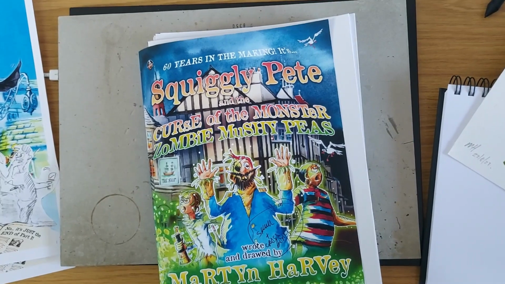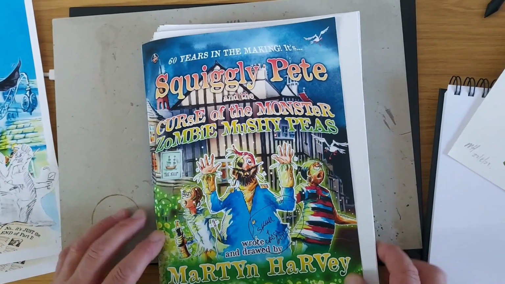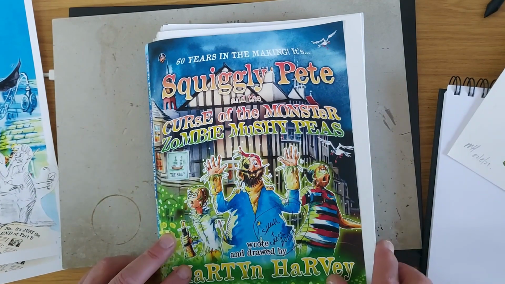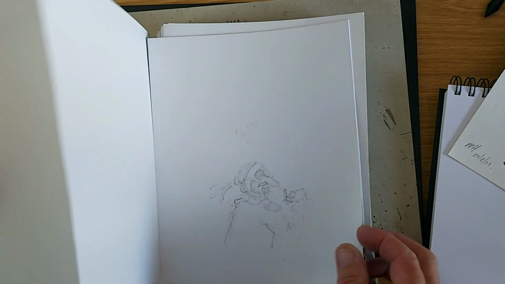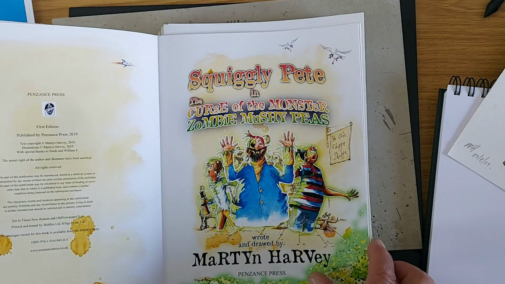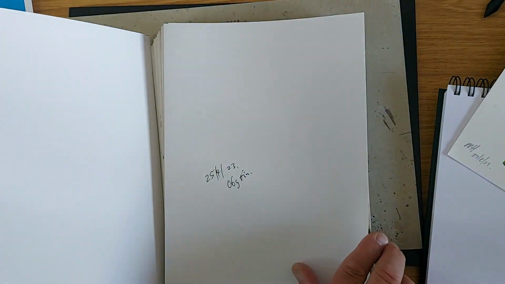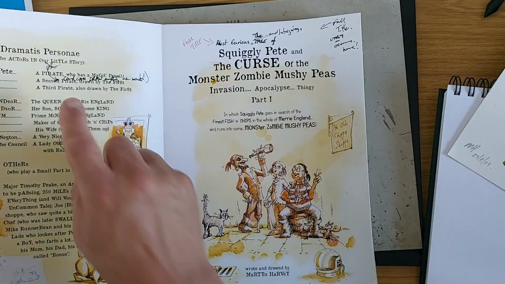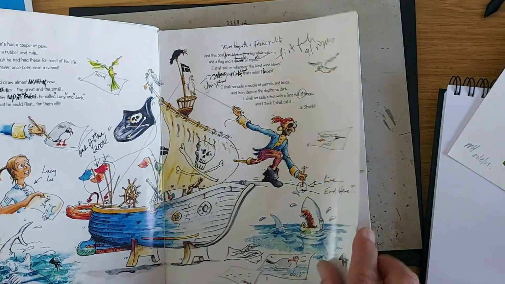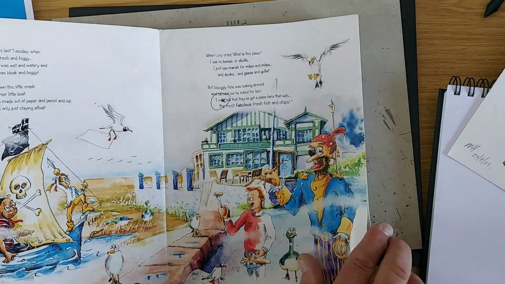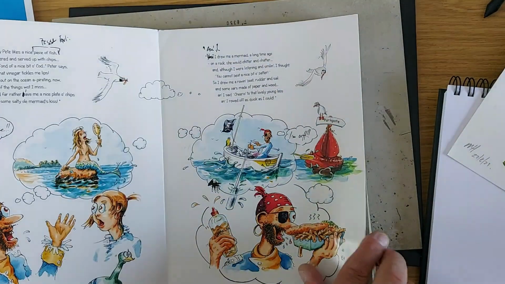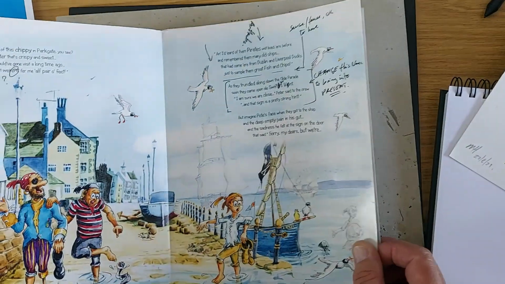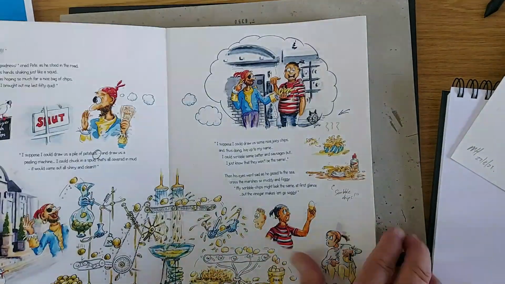Okay, so first things first, here's my working copy of Squiggly Pete and the Curse of the Monster Zombie Mushy Peas. This is the cover I've developed, and inside there's all the various pages which are printed out and stuck together, along with my notes scribbled all over, things I've still yet to finish and improve. There's the pirate ship, the boathouse, there's the chip shop in Parkgate. Of course you'll recognise all this scenery.